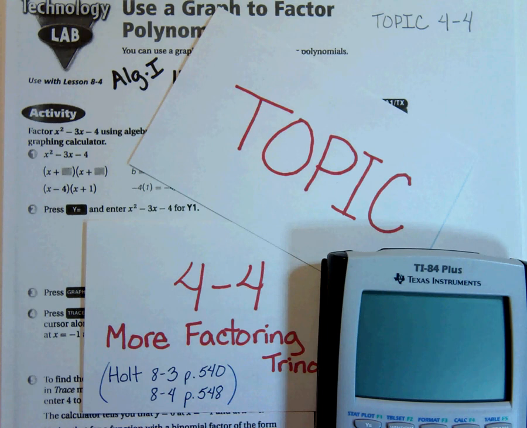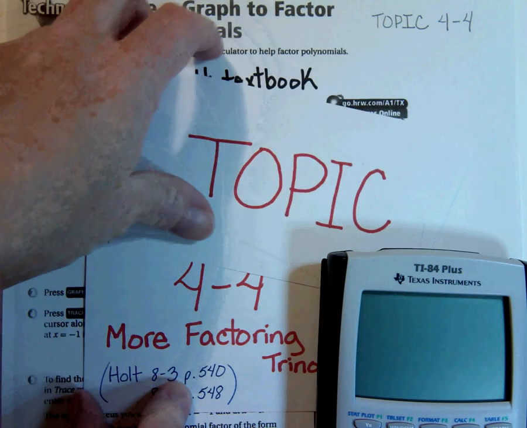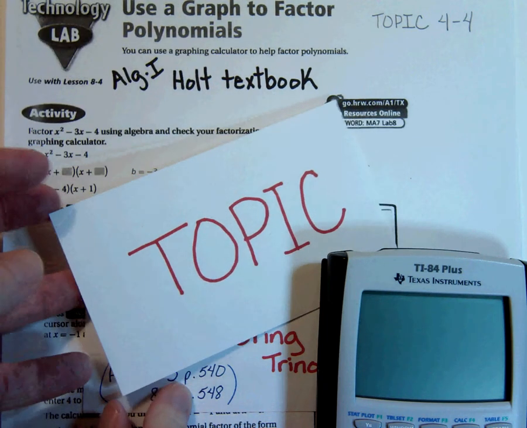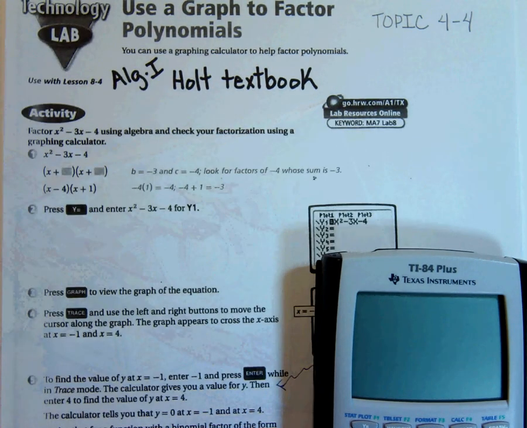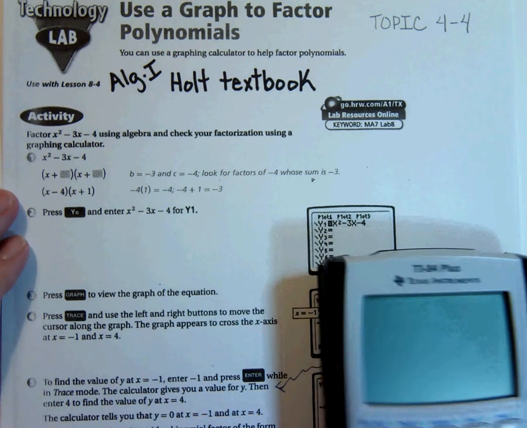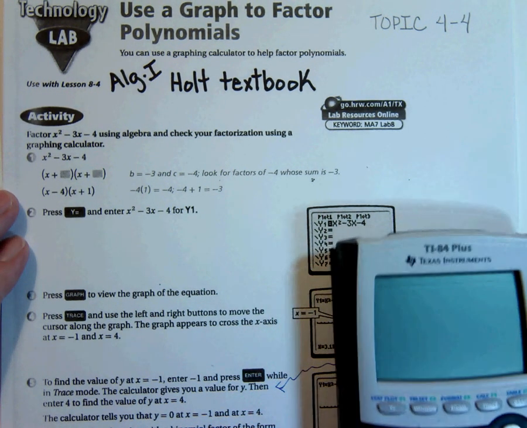Okay, this is an extension to the topic 4-4. I thought I would add something about how to factor now that you've done it with the box method. You'll end up doing some more with quadratics and different kinds of things, but I want to show you some tricks with the calculator. By using a TI83 or TI84, I'm going to show you how you can find the factors of a quadratic, and this is found on page 555 in your Holt textbook.